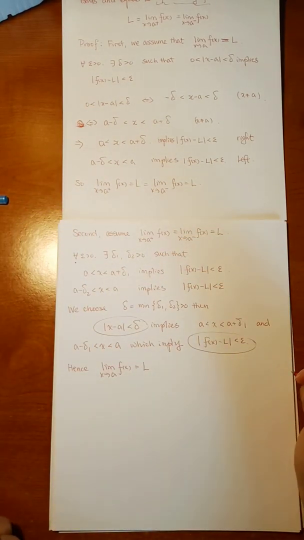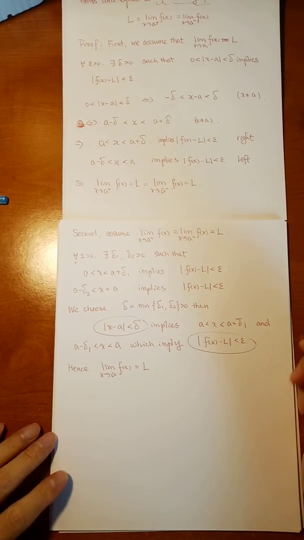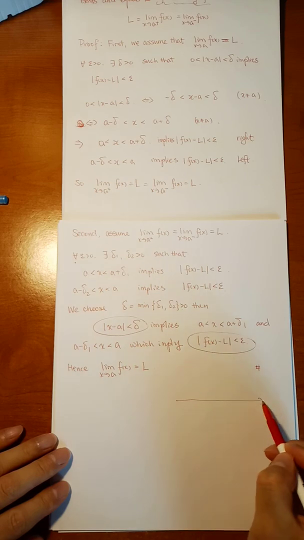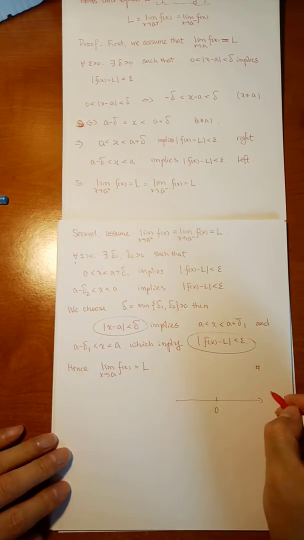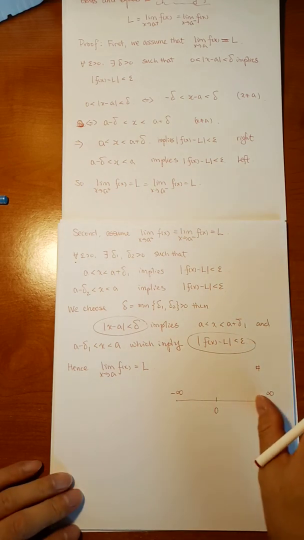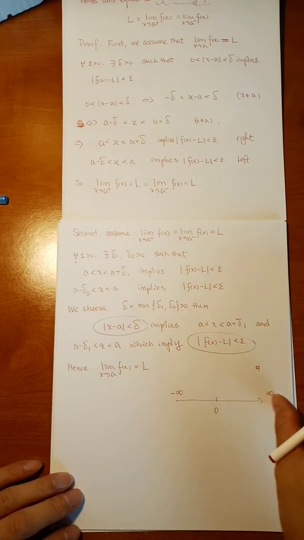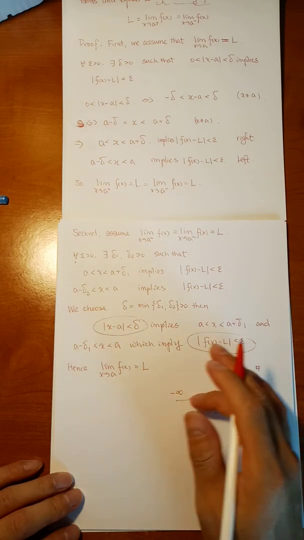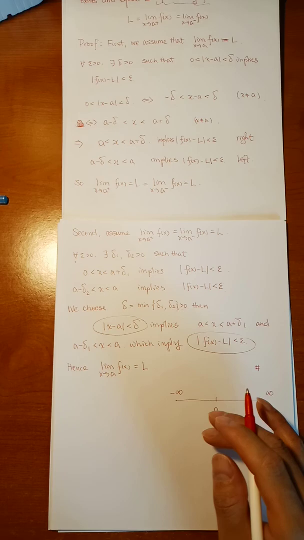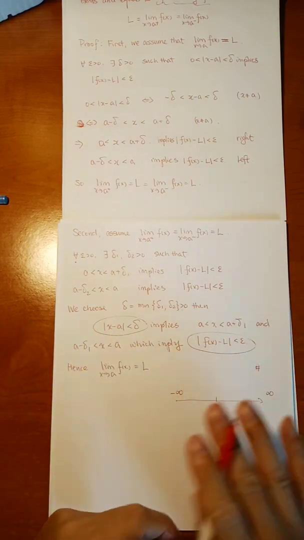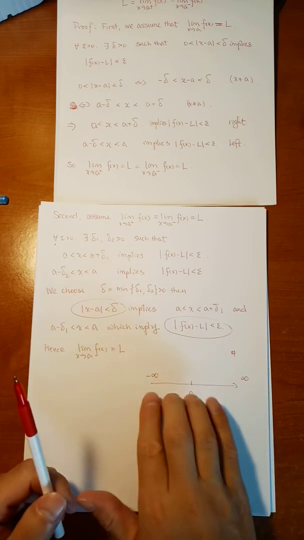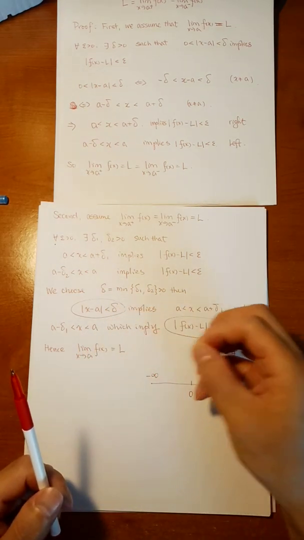Okay, this is the end of the proof. Another thing we want to study is the limit at infinity and negative infinity. So when x approaches infinity, when x becomes larger and larger, or x approaches negative infinity, when x becomes negatively larger and larger. For those two cases, you can only approach positive infinity from the left hand side, and you can only approach negative infinity from the right hand side.